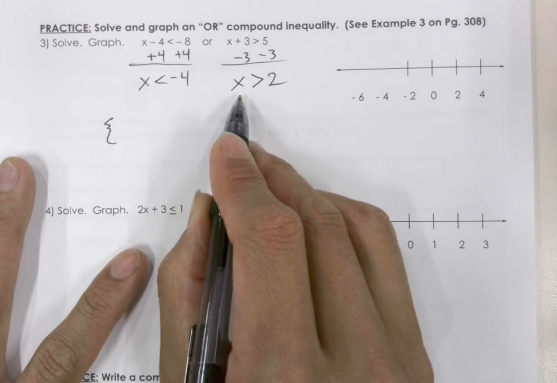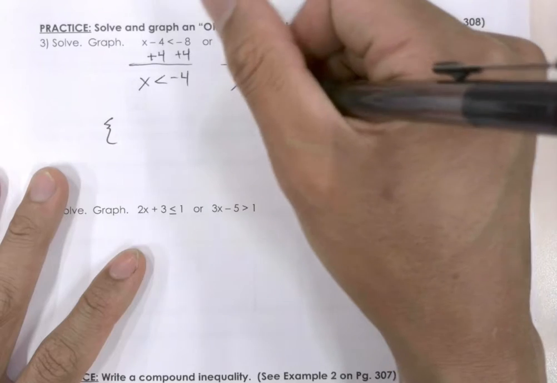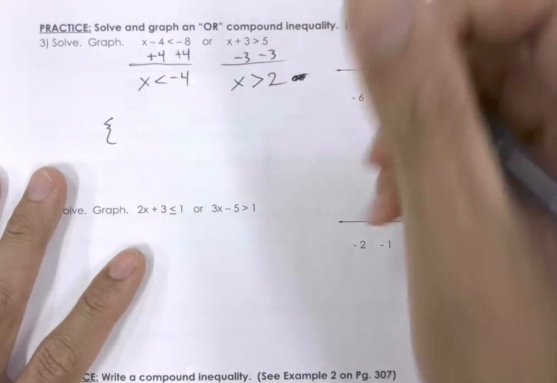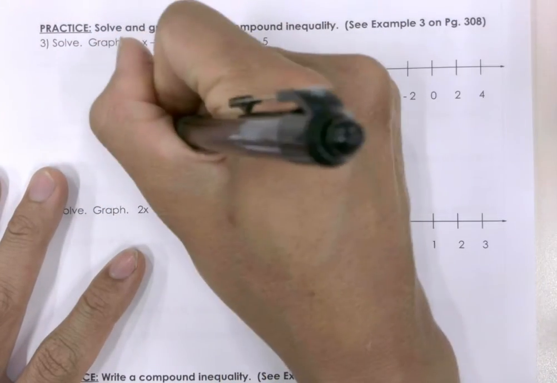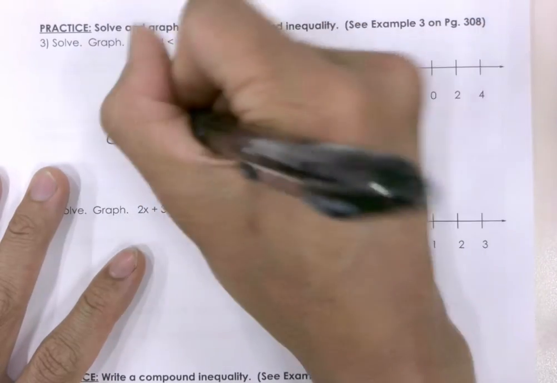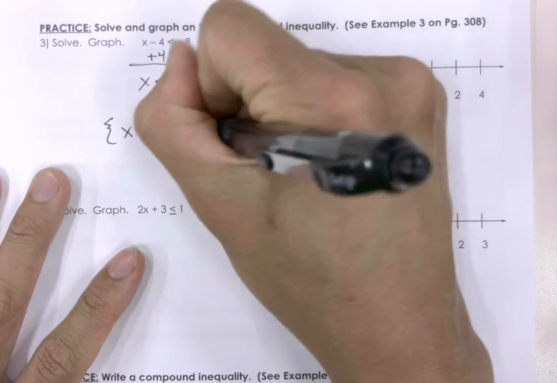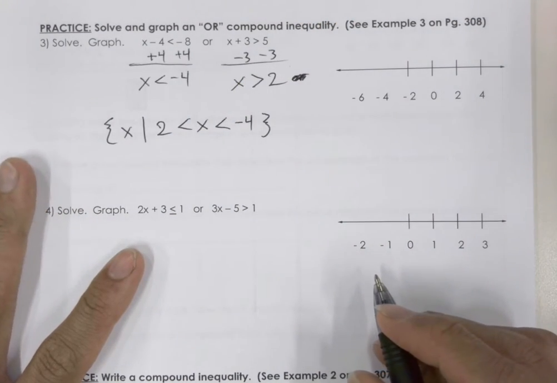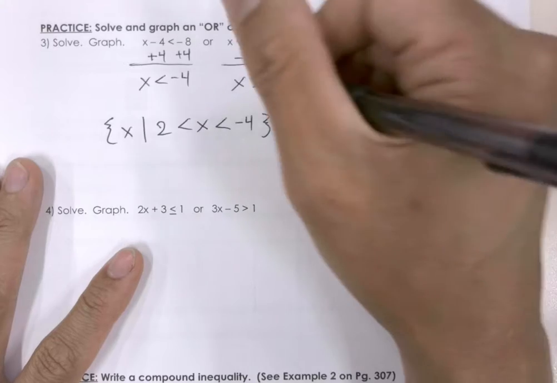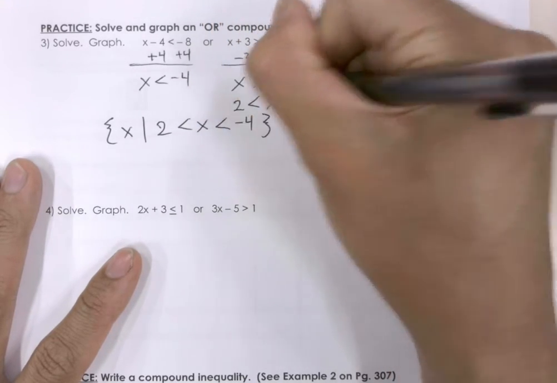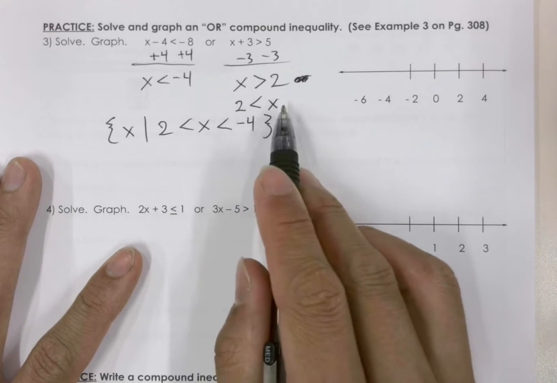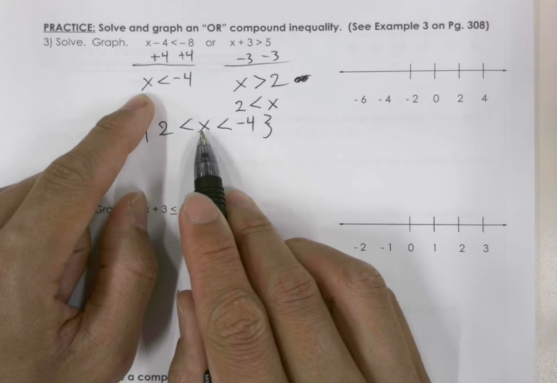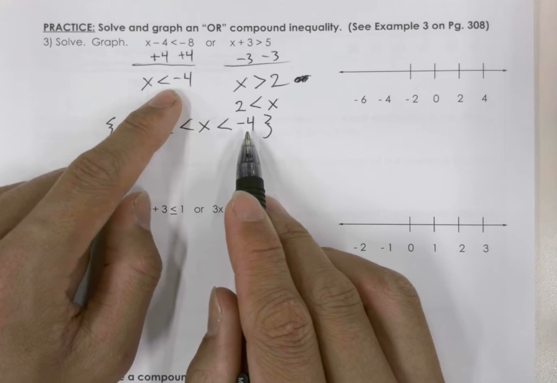And so what we can do is we can rewrite this one as OR. Oh, I'm sorry, we don't need to rewrite it as OR. We're going to say all x for which 2 is less than x, which is less than -4. And how did I get that? Well, this inequality here, I could rewrite it as 2 is less than x. Right? So we want to start with what is less than x. So we'll say 2 is less than x. And then we could say, and that is less than -4.